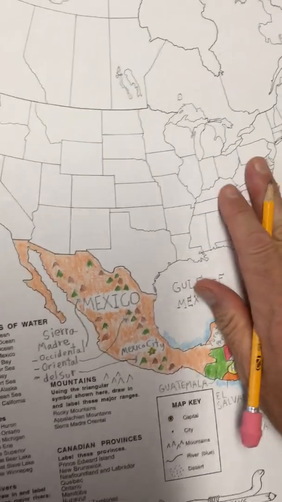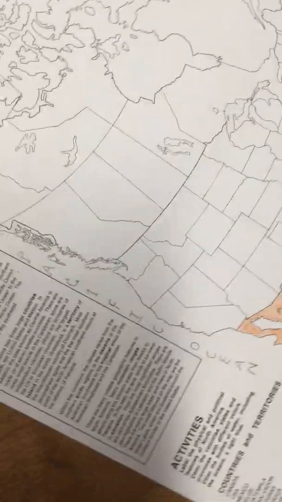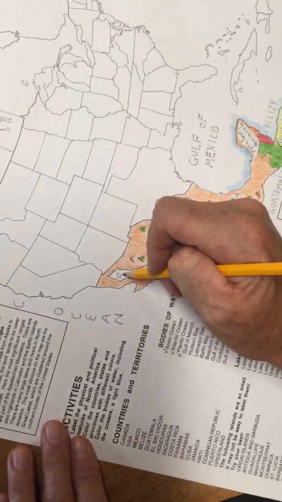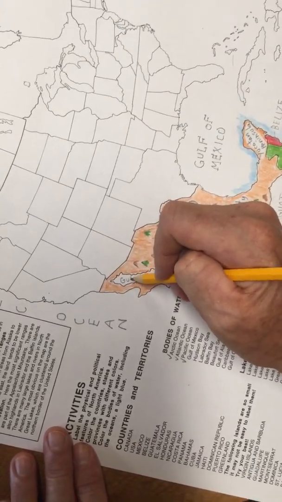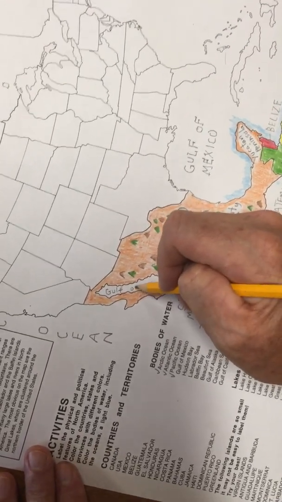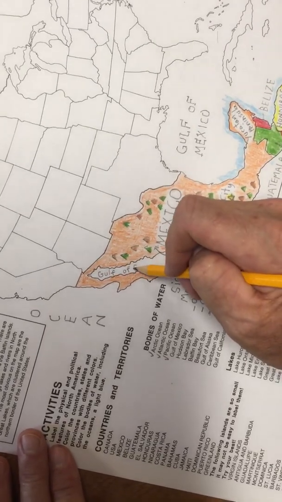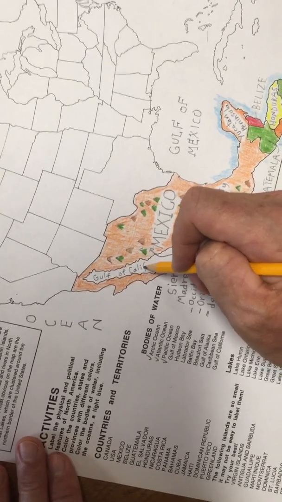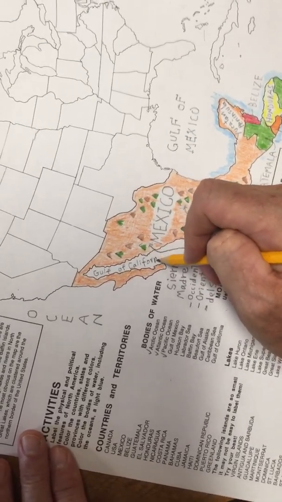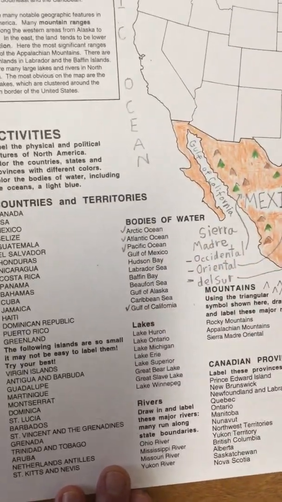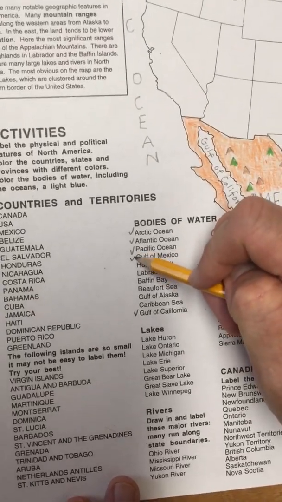Also here's a much more narrow gulf. This is the Gulf of California. I think I'll use lowercase just to make it fit a little easier. Gulf of California, just like the state. Okay, now we have a list of bodies of water going here. Why don't we go and check off those two, Gulf of California and Gulf of Mexico.